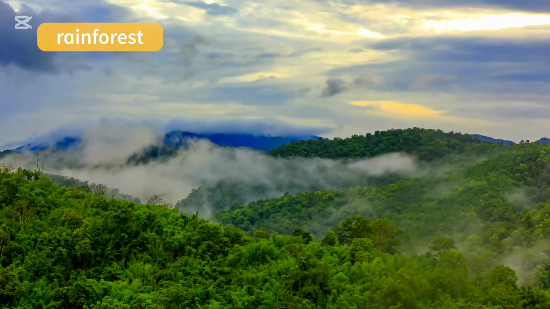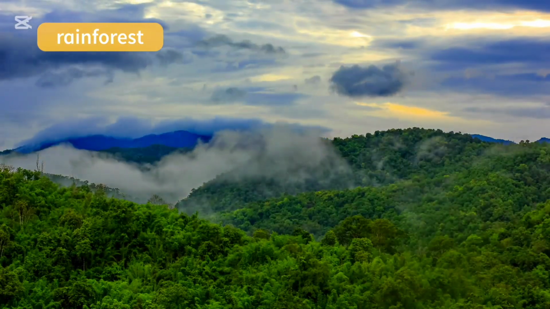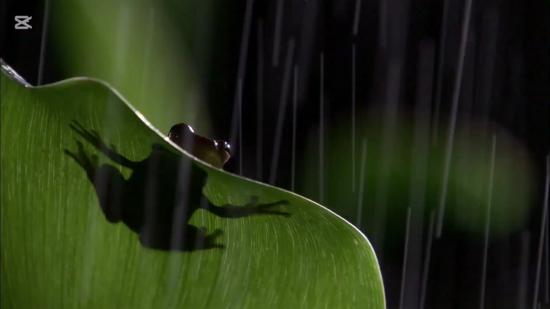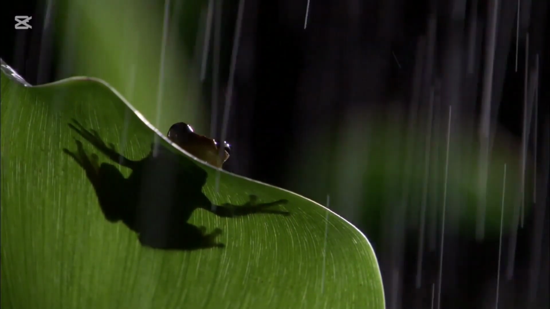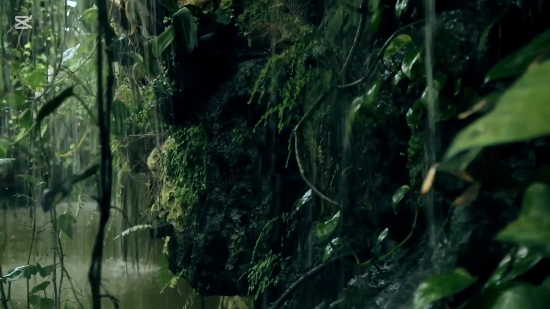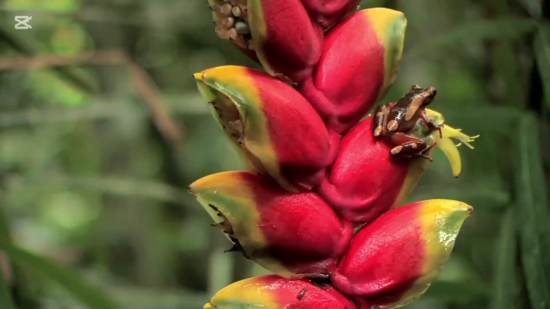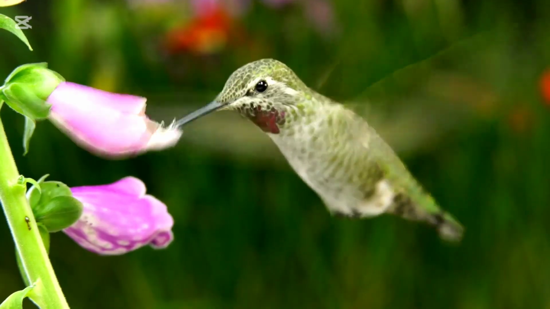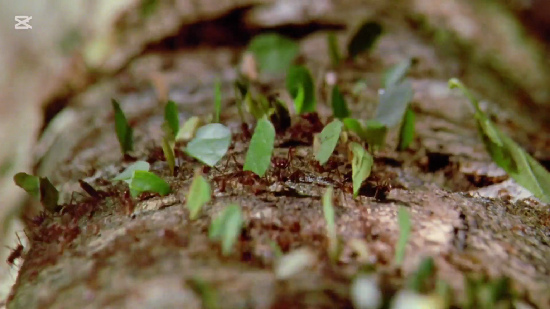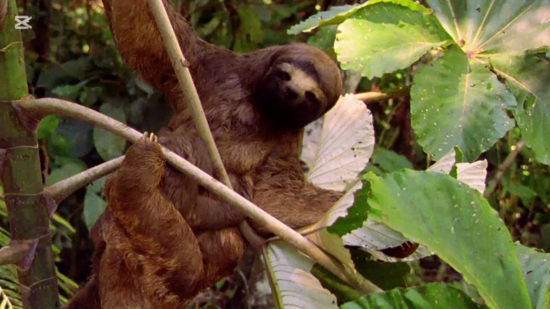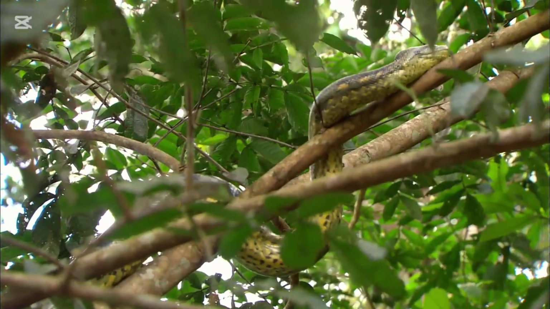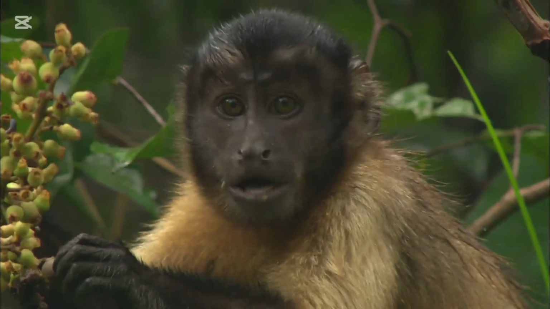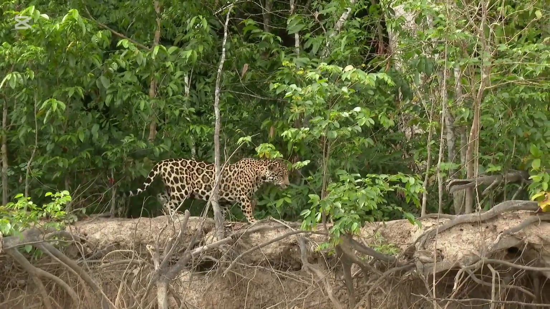The rainforest is a very important ecosystem. Rainforests are hot and wet with lots of rain. The rainforest is full of many different types of plants. There are lots of beautiful birds, amazing insects, and thousands of other kinds of animals. There are herbivores and carnivores in the rainforest.